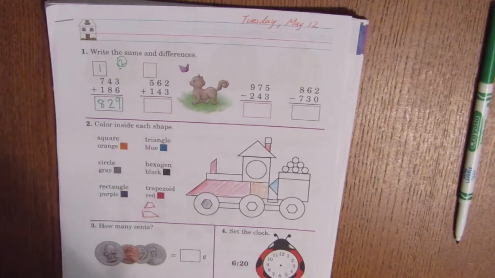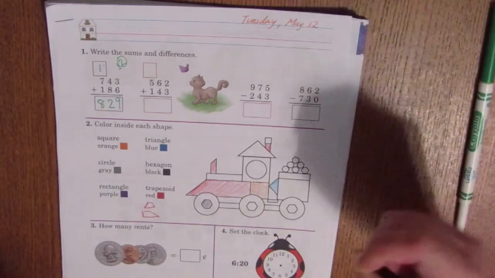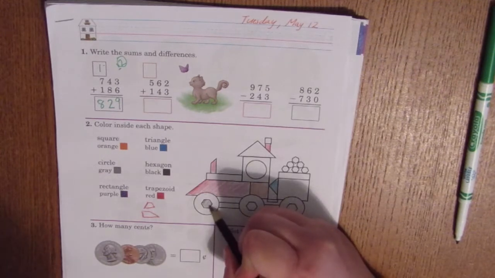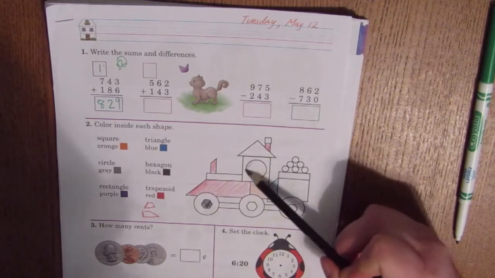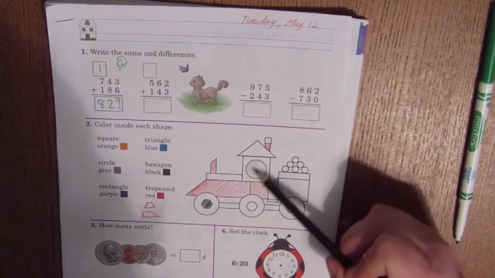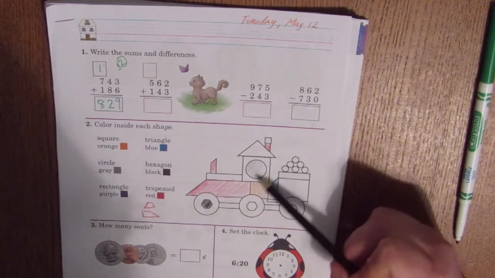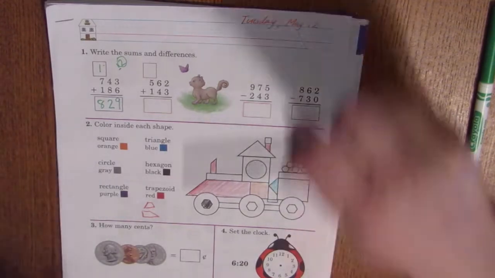If you don't have a gray, I'm going to take my black pencil, and this is my black one. I'm going to color the black in darker, but for gray, I'm going to color it really, really light. If you have a gray, great. But when I color it really, really light, it looks like it's gray.